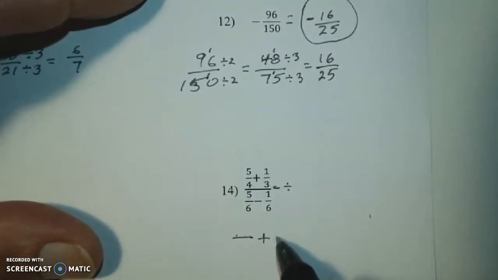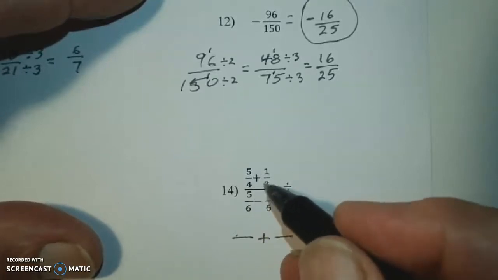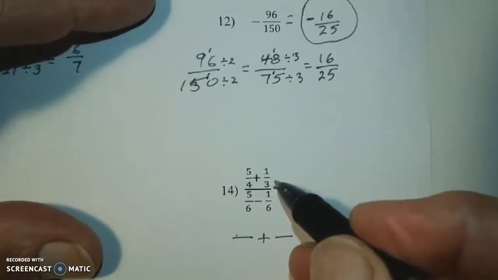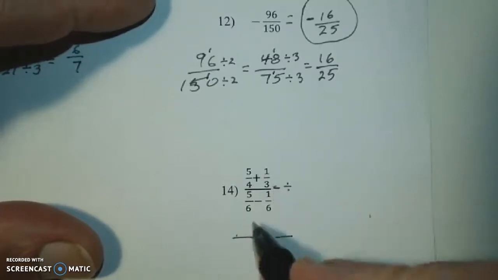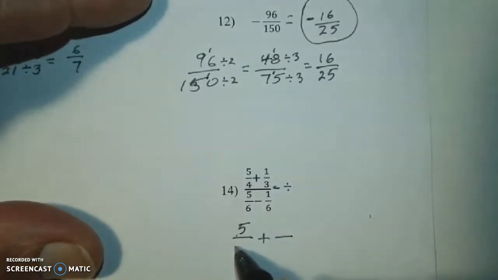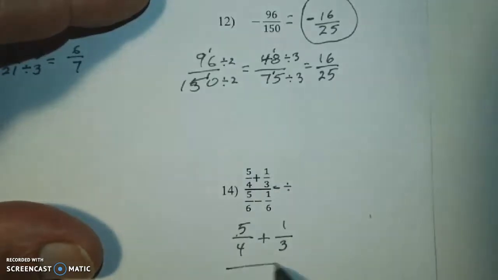In order to add fractions, we need the bottom number, the denominator, to be the same. 4 and 3 both multiply up to 12. So I'm going to rewrite this, 5/4 plus 1/3 over 5/6 minus 1/6.